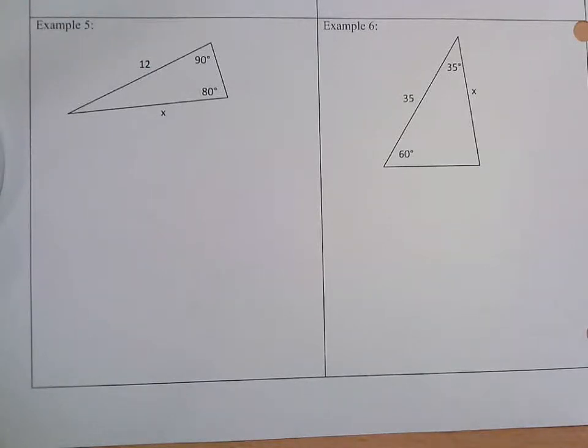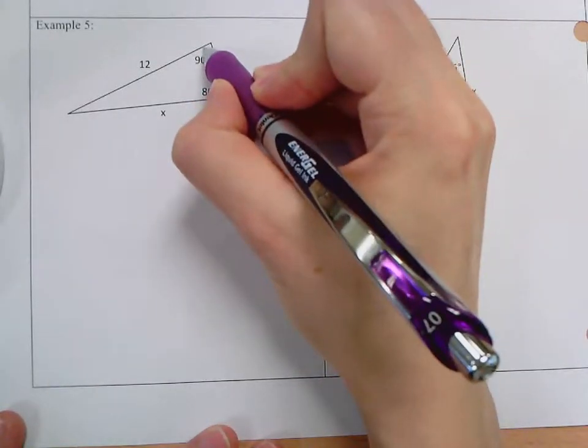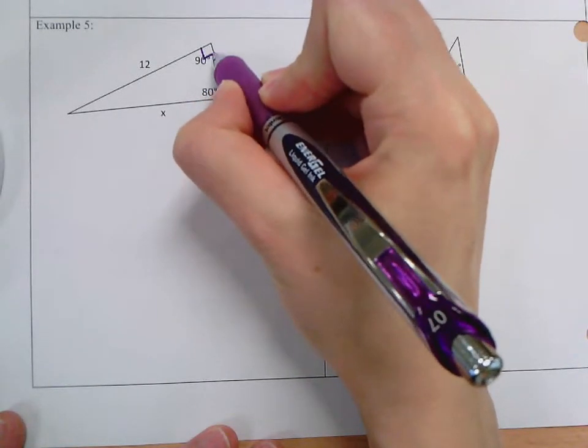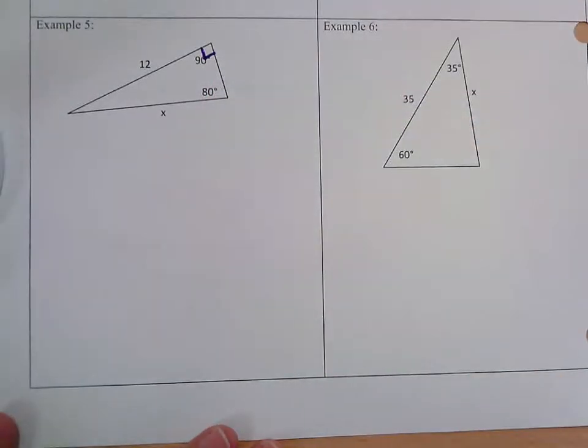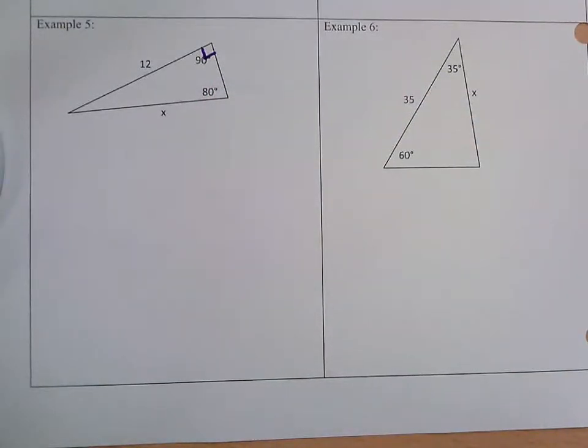There's a 90-degree angle. This is a right triangle. Okay, yep, never go off of how something looks, go off of how it's labeled. It says 90 degrees, so you know it's a right angle because that's given, whether or not it looks like a 90-degree angle to you.